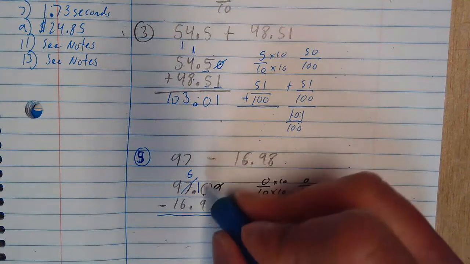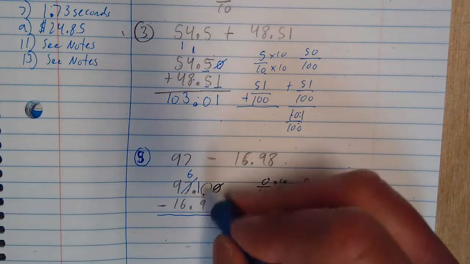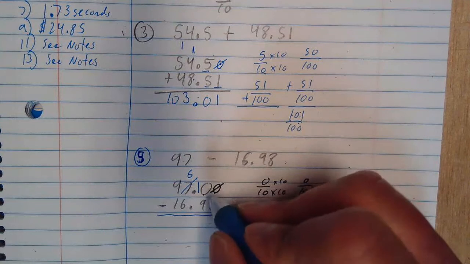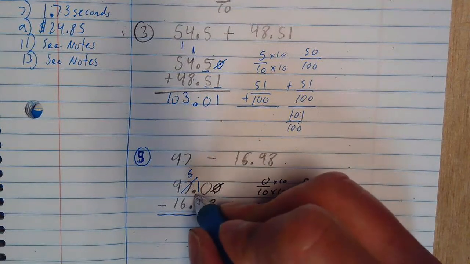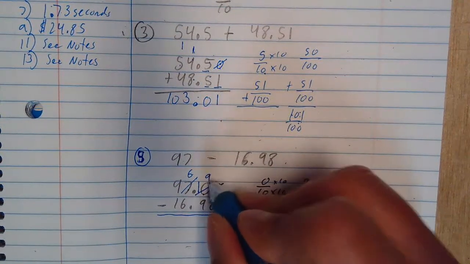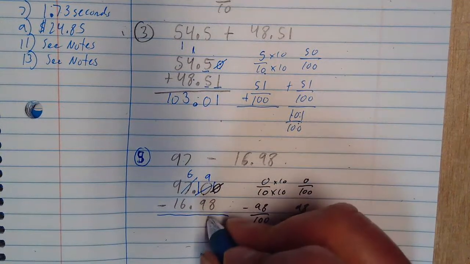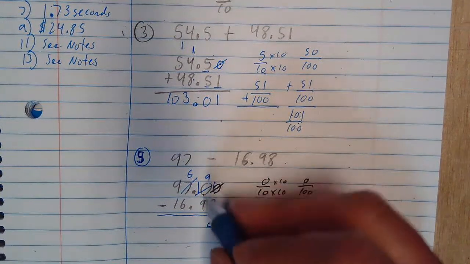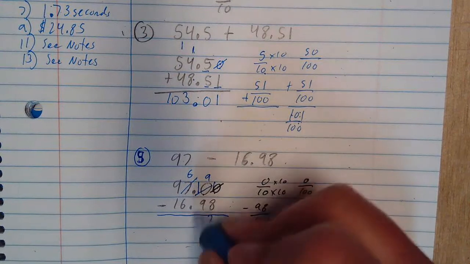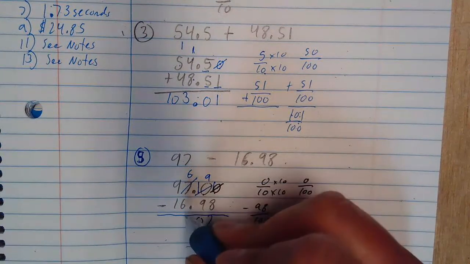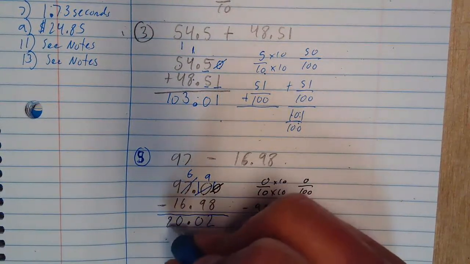Now, think of it this way. 10 minus 9. Well, actually, I can't even do that because I need it over here first. So I'm going to regroup. Take 1 from that. Now I have 10. 10 minus 8 is 2. 9 minus 9 is 0. 6 minus 6 is 0. 9 minus 1 is 8.